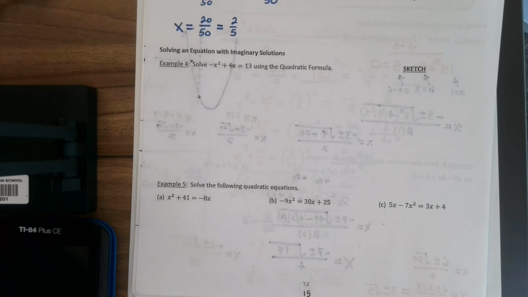There's one more answer type we might get, which is imaginary solutions. So I actually want you to try this one out on your own. Try the full process and check back here after pausing the video.